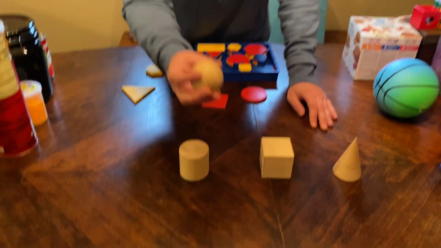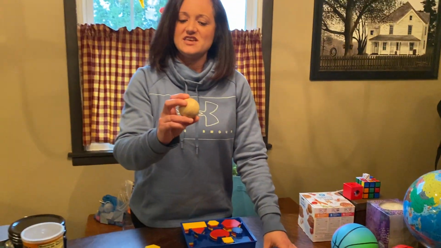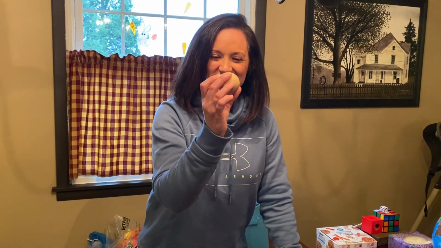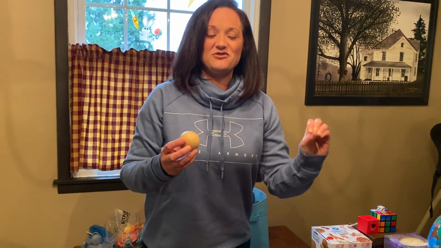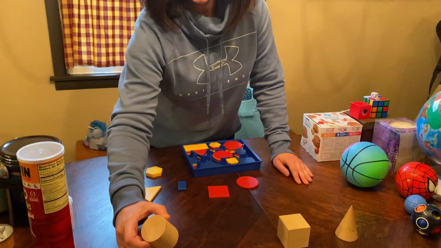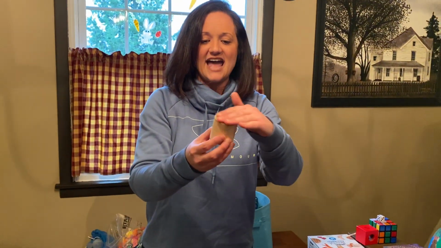So let's start with this first one here. It looks a lot like a ball. It's round in every way. It can roll. Do you know the name of this one? Let's go to Brady. 1, 2, 3. Sphere. Yes, he got it. This is a sphere. And try not to say severe. As kindergartners, it's really hard to say that word, sphere. So think of an S with an F, okay? Sphere, sphere.